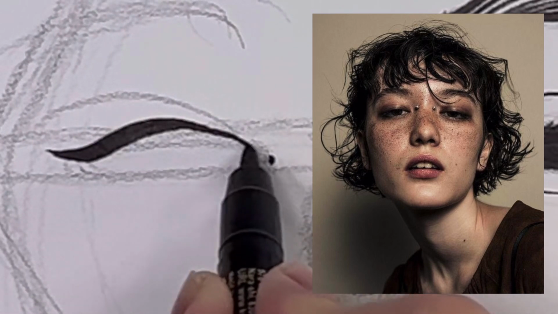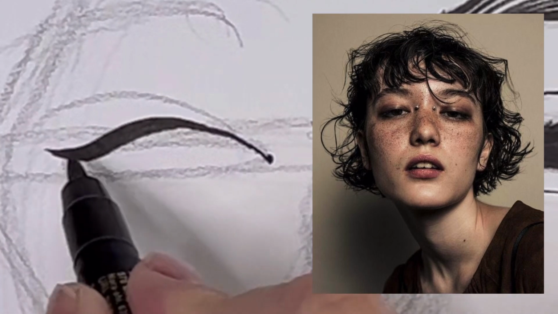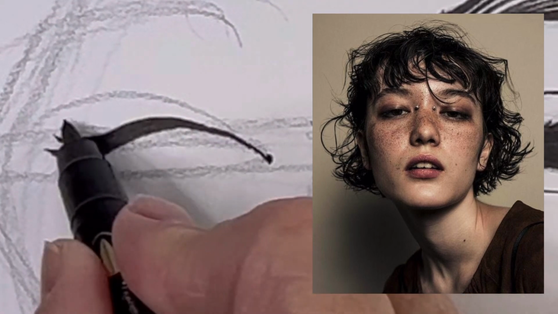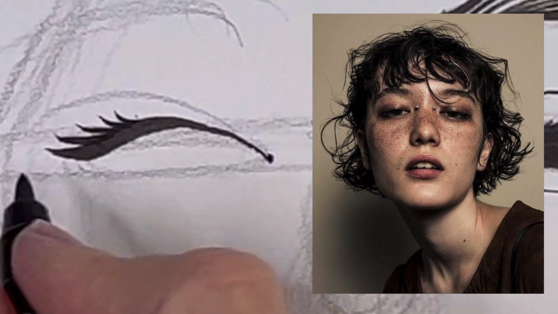I press down hard and then let up. So I got thick on this side and thin on that side. Some more eyelashes.